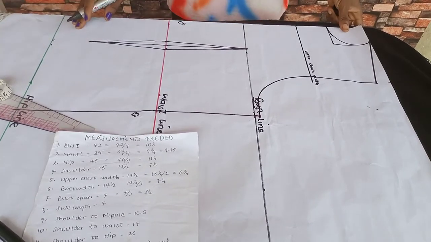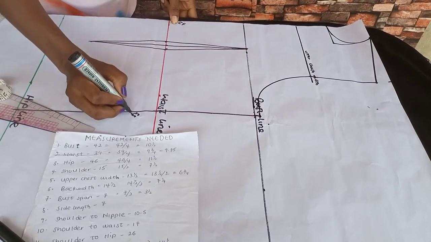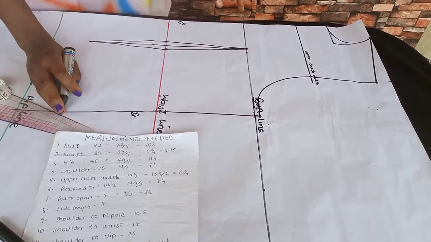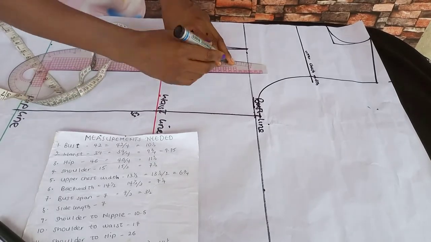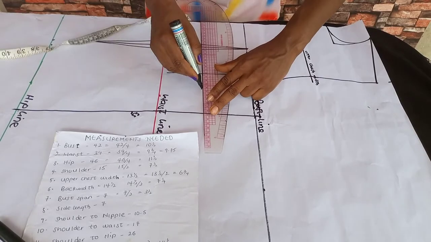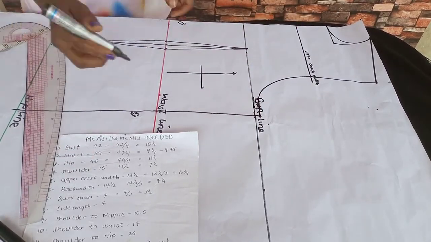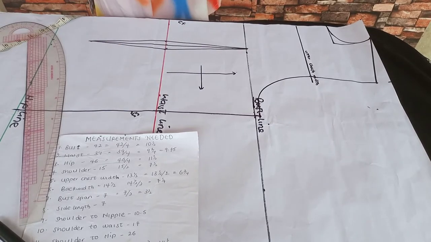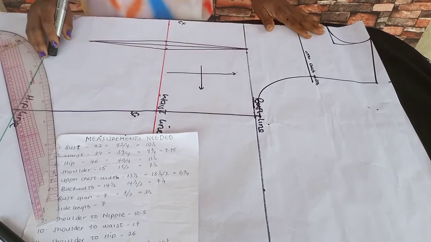So this is it. I'm done with the front pattern. Let me label my pattern. This is center front. This is the side seam. SS is the side seam. So I've labeled everything. Then you can also add your green line, to indicate the direction of the fabric. The green line is used to indicate the direction that you place the pattern on the fabric. So you can either place the pattern on this grain or on this grain. So that's what it is.